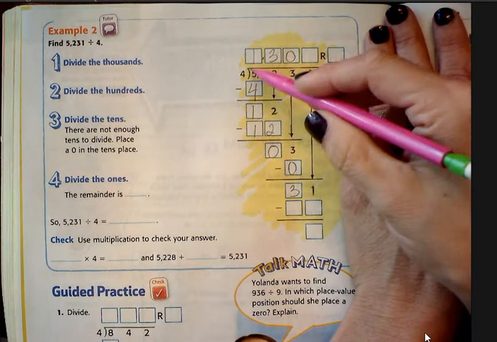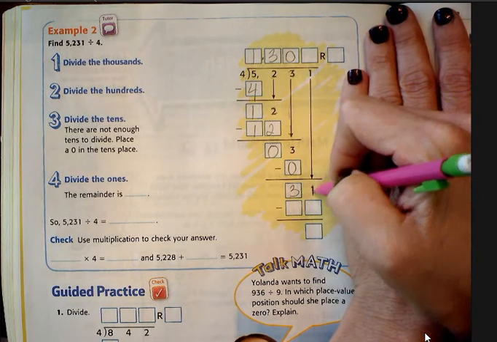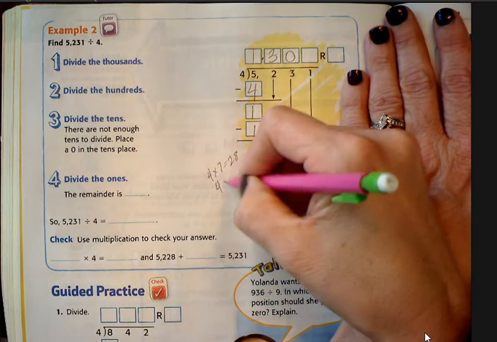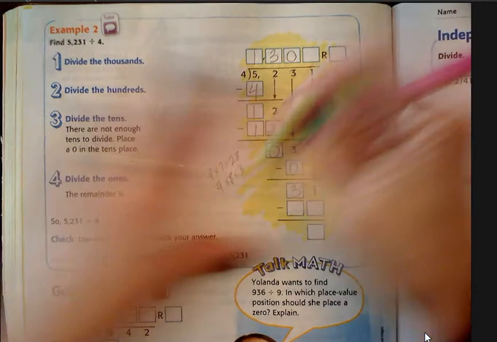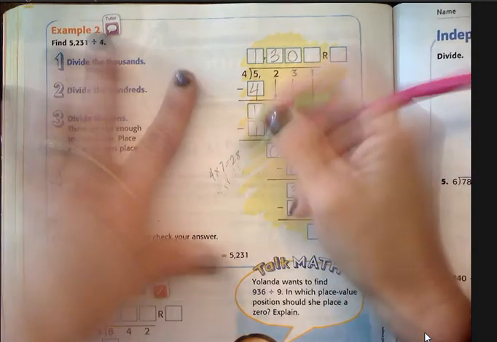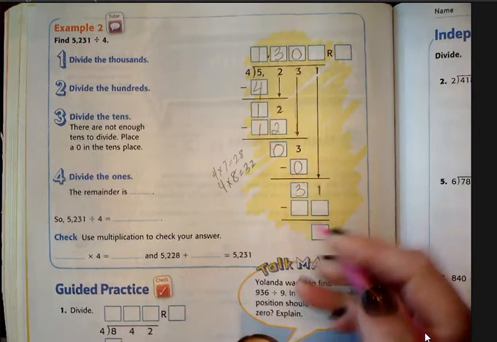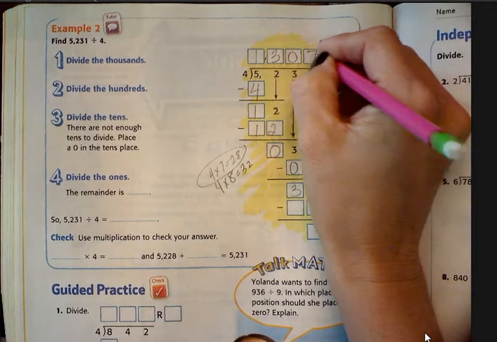How many times does 4 go into 31? Let's see, 4 times 7 is 28. 4 times 8 is 32. So that's too big. So it's going to be 4 times 7. 7 times 4 is 28.